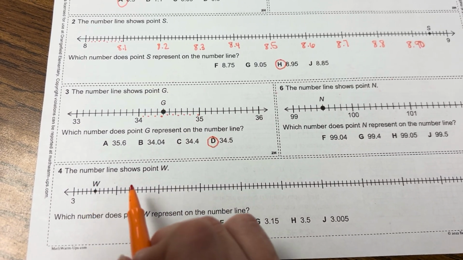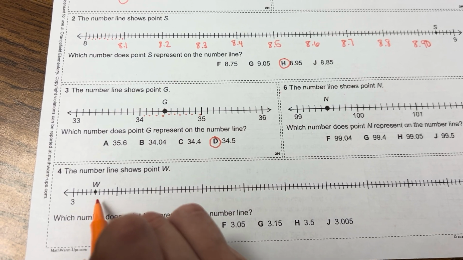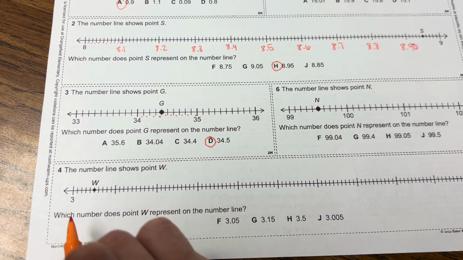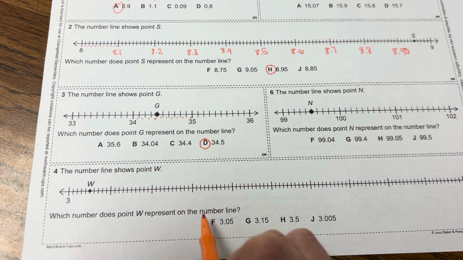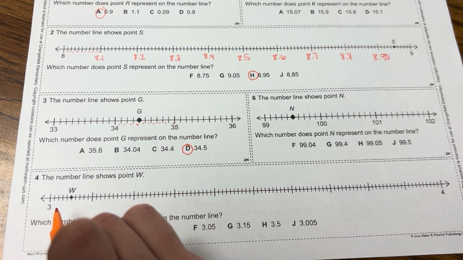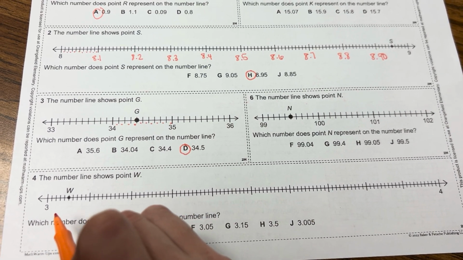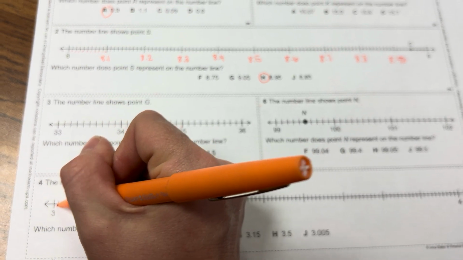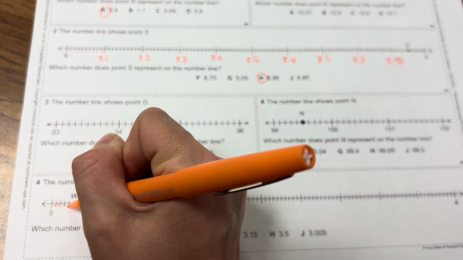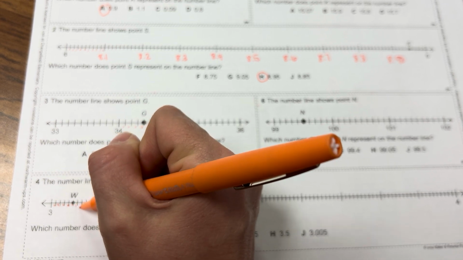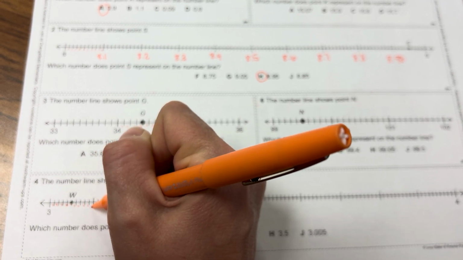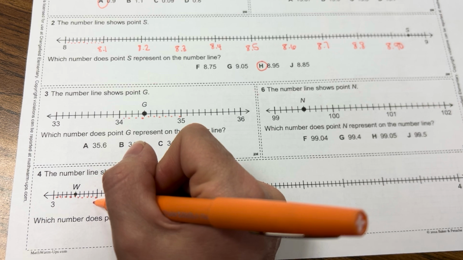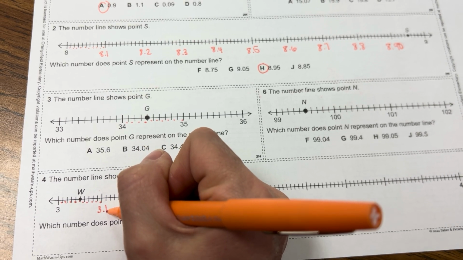Number 4, the number line shows point W. Here's W. Which number does point W represent on the number line? All right, so we have 3 and 4. So how many spaces are in between 3 and 4? So we have 1, 2, 3, 4, 5, 6, 7, 8, 9, 10. So there's 10. That's like saying 3 and 1/10.